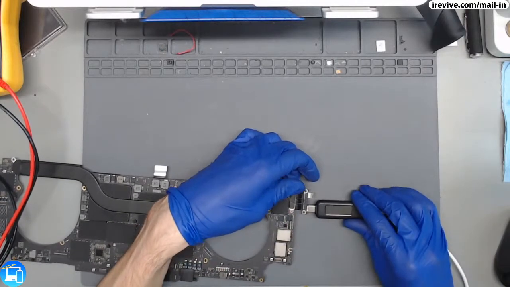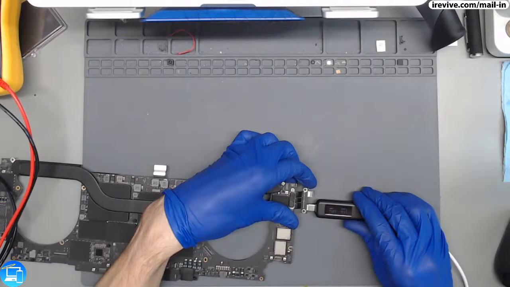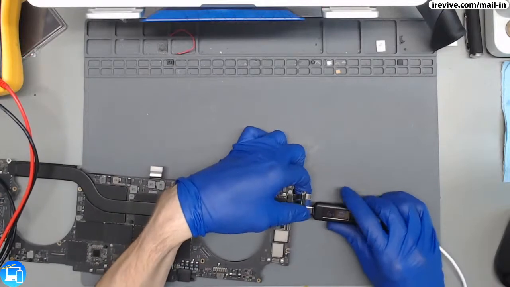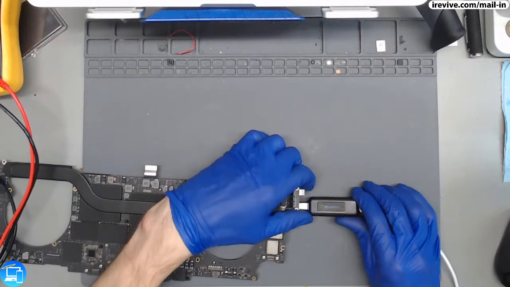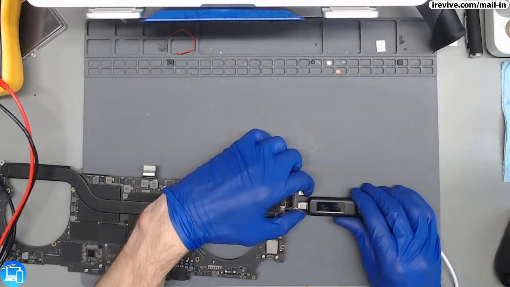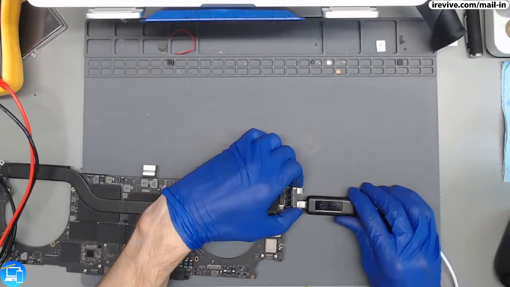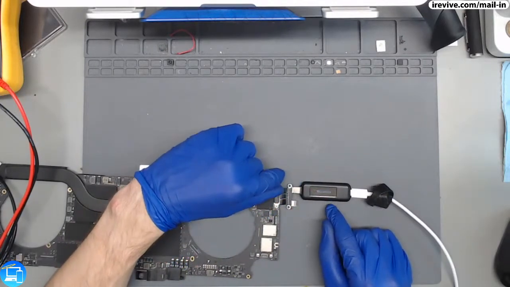So it looks like I'm going to get the same reading across the board. 0.0, 0.2, 0.0. And that one's only getting up to 0.2, while I think the rest of these were doing about 0.3.